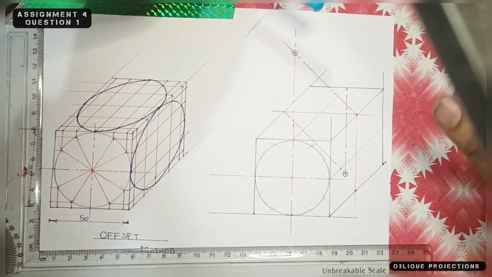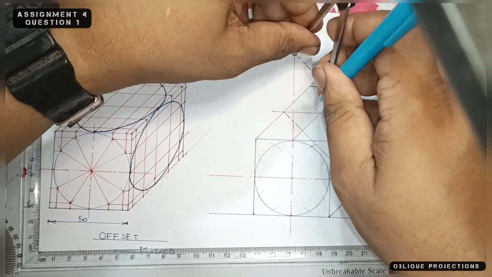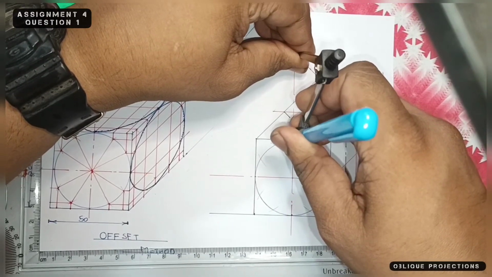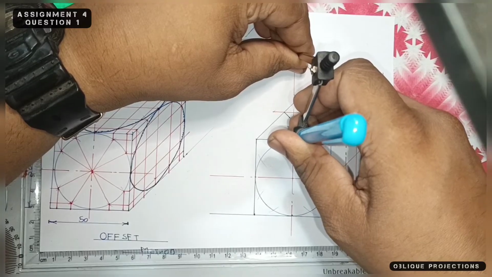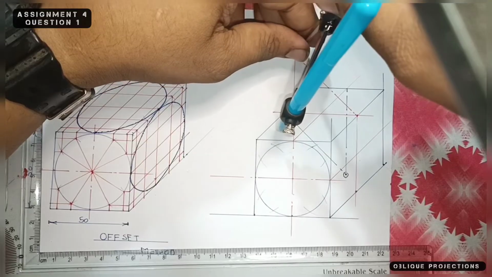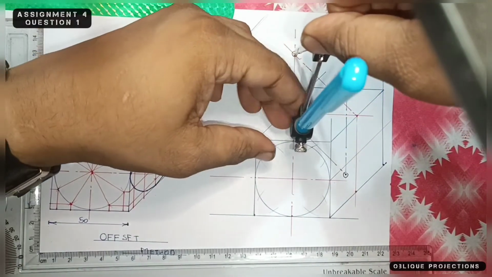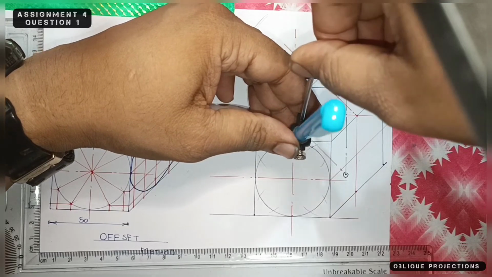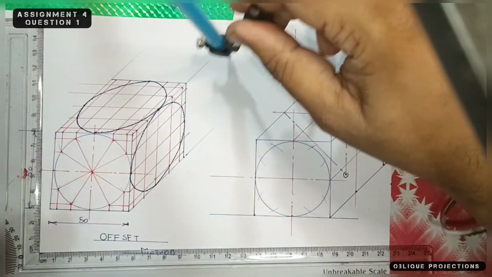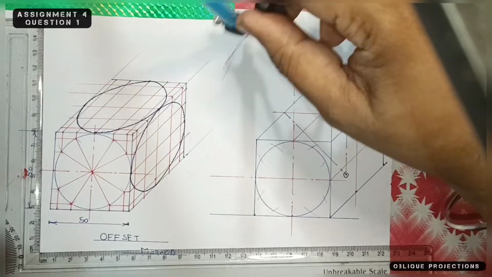You have to make it very carefully because there is a lot of chance of error in this method also. So it is not going to be a freehand method. You will get the exact shape if you have drawn it correctly. This is a ball pen that is making a big problem for me.